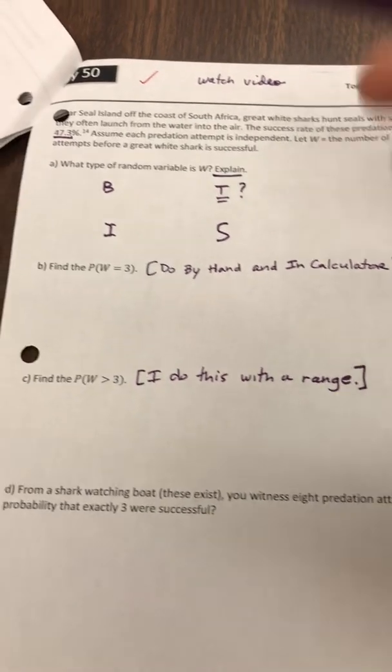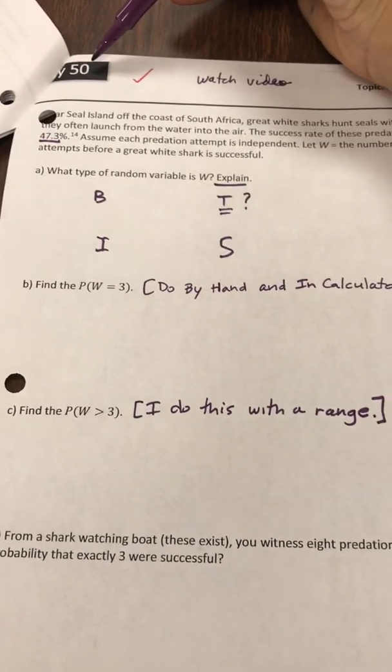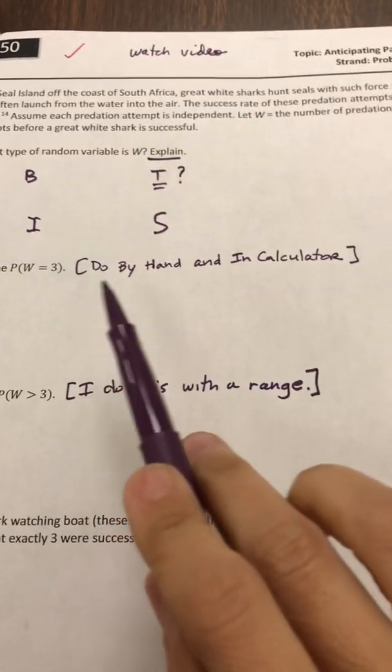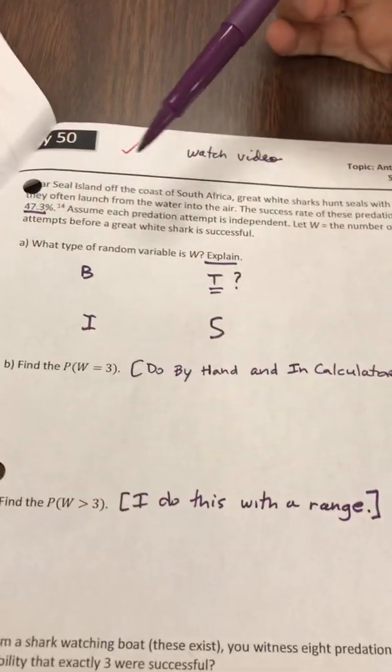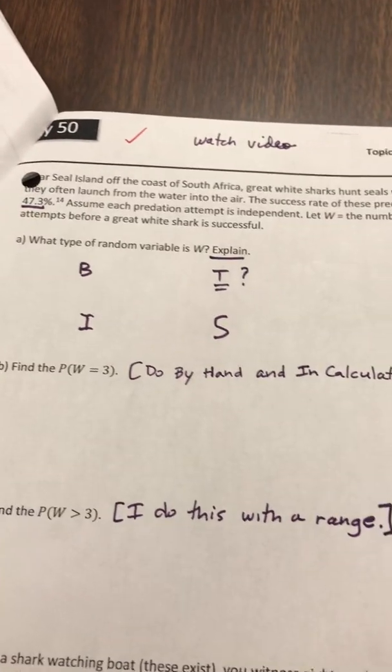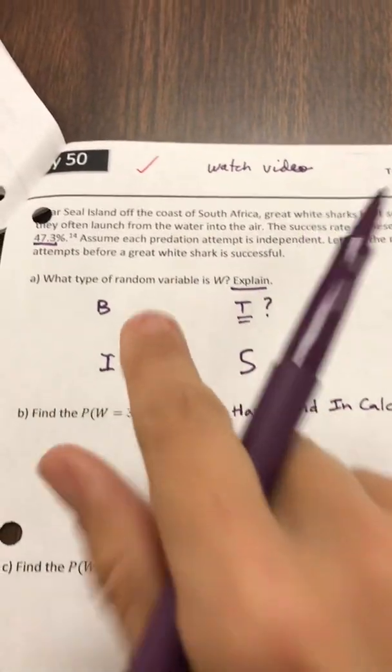Hi, we're going to talk about day 50 and just go over some basics and also what you should be doing in your calculator. He has a different calculator, so I thought it was important to make a video just to review how we would do it in our calculator. But it is worthwhile rewatching his video and looking over your notes.